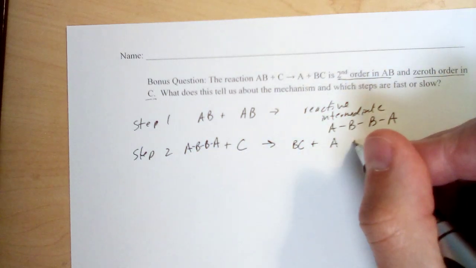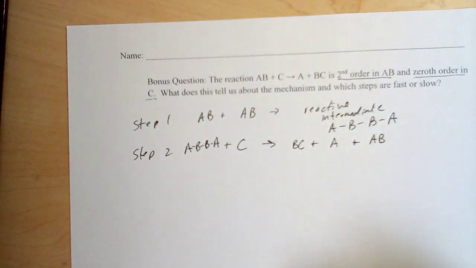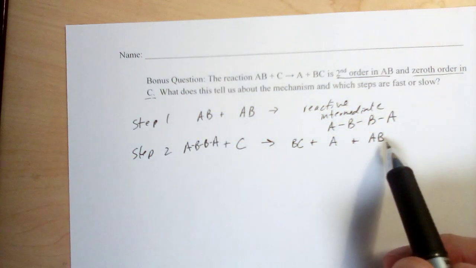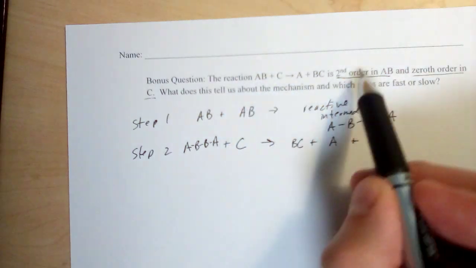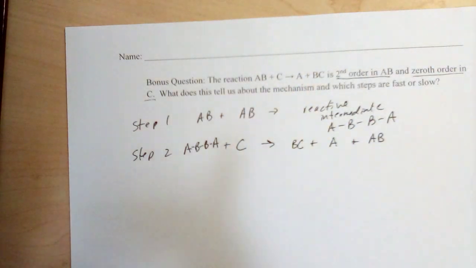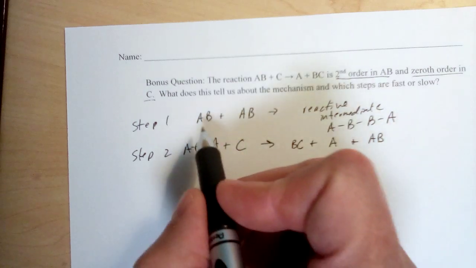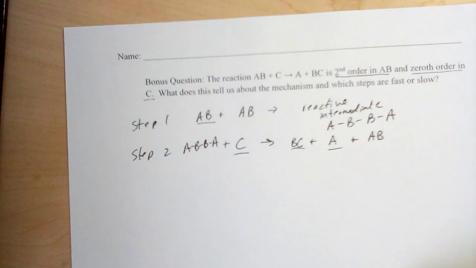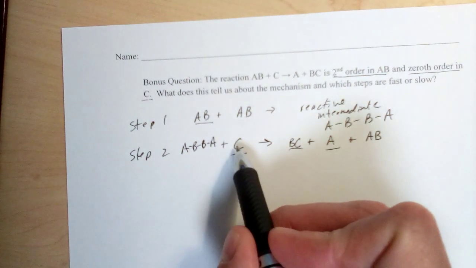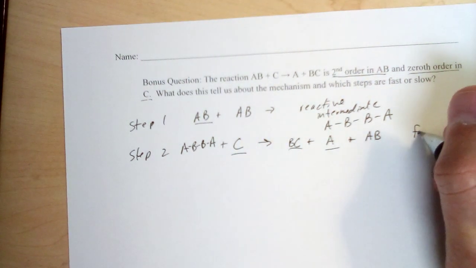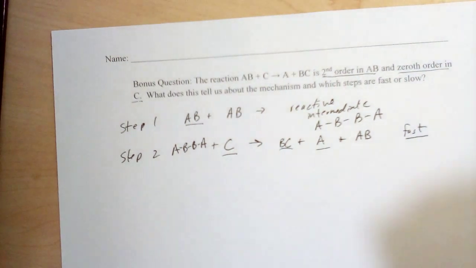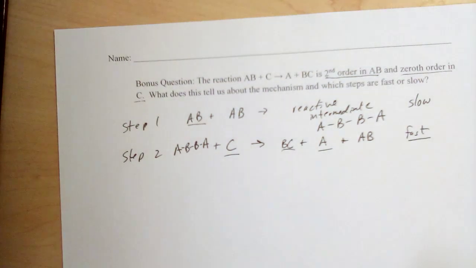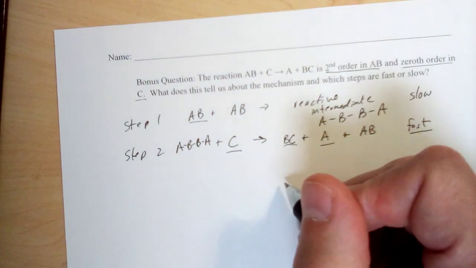Now, the other half of the reactive intermediate might be reproduced, which means AB hasn't changed. So that second equivalent of AB doesn't show up in our overall reaction because even though it goes away at one point, it's reproduced toward the end. But that means AB plus C yields BC plus A is our overall reaction. And since we know C was 0th order, this step must be fast. Step 2's got to be fast. And that means step 1 here, where the 2 ABs come together and make the intermediate, would have to be slow.